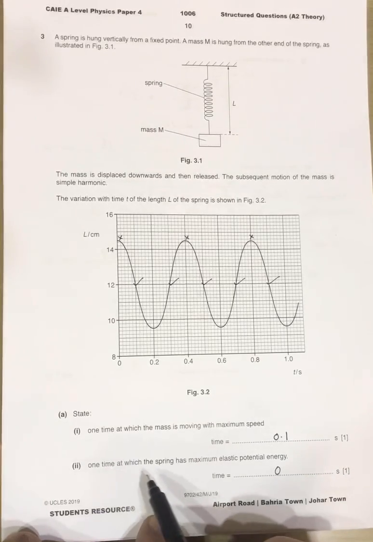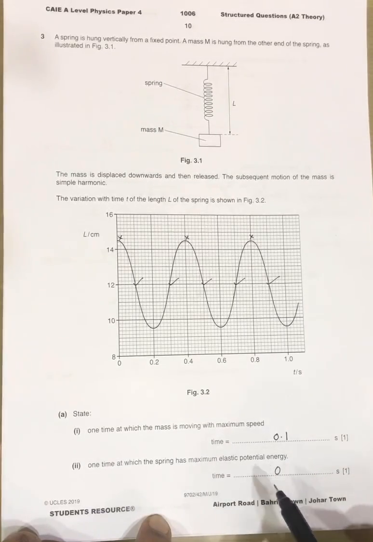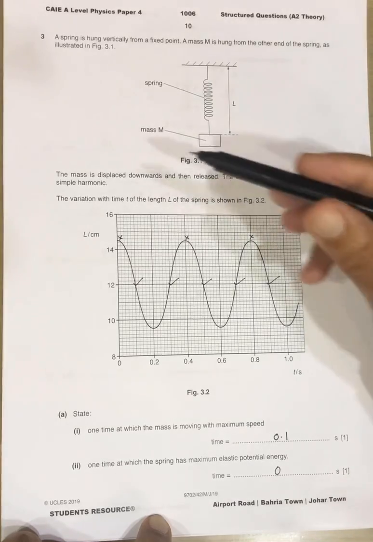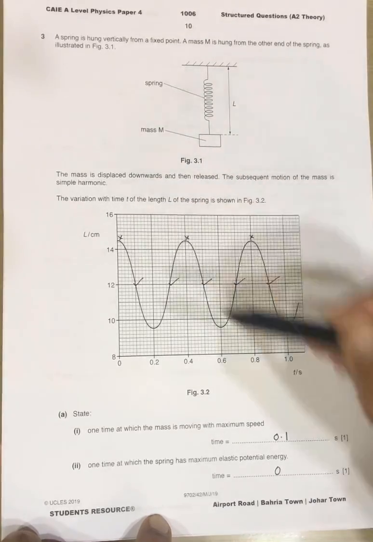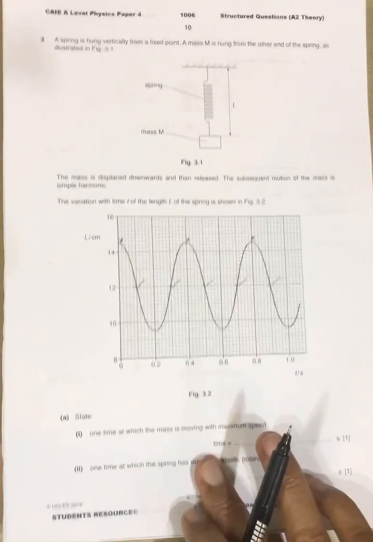Next, one time at which the spring has a maximum elastic potential energy. So maximum potential energy where the length is maximum. So 1, 2, and 3. Write any one, suppose the first, 0 second.